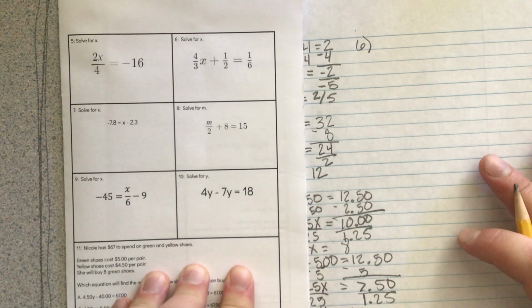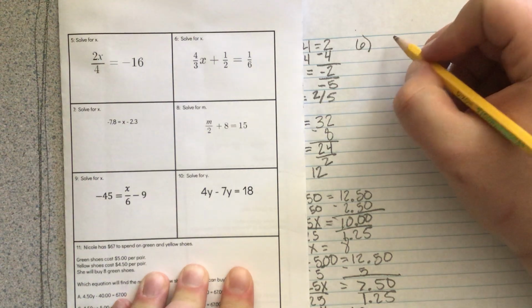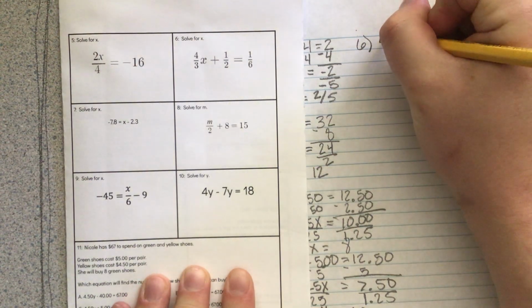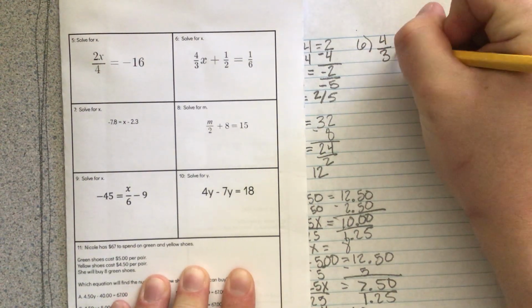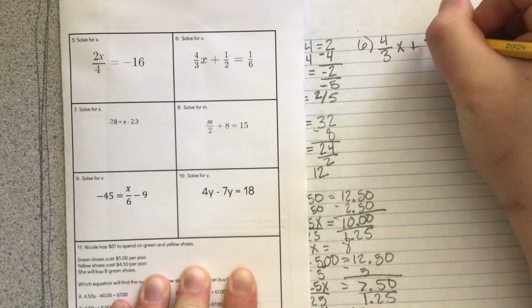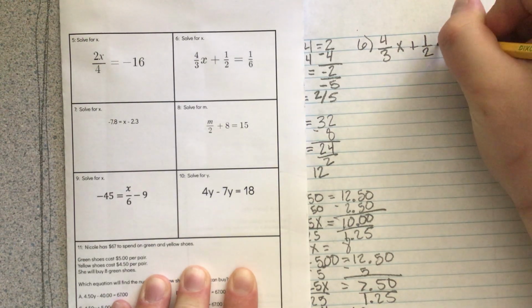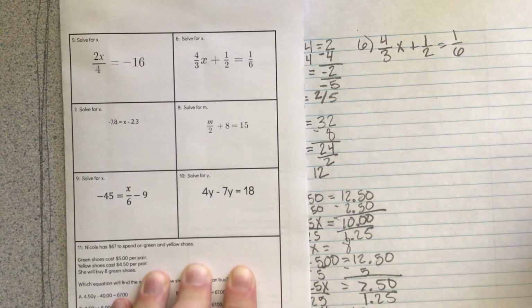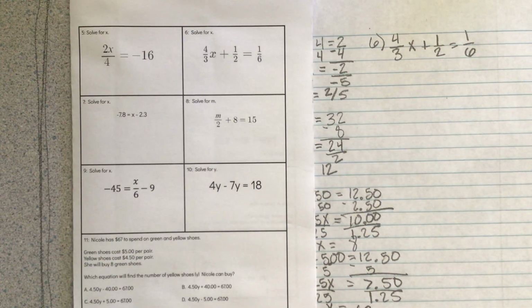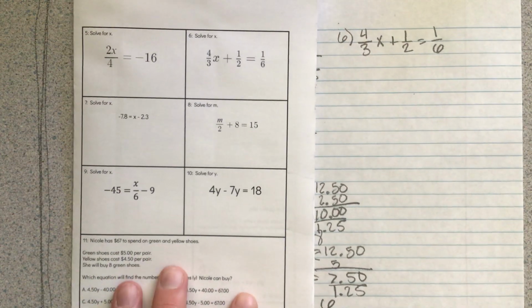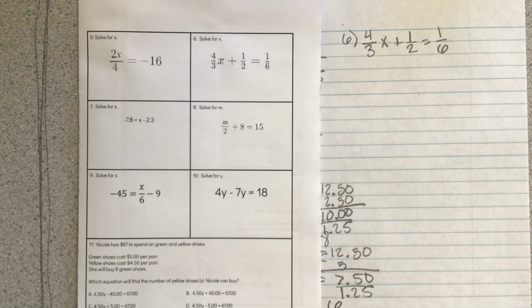Number 6. Here we do have a fraction. 4/3 x plus 1/2 equals 1/6. I'm going to assume you're going to be doing your fraction calculations with a calculator, so I'm going to kind of do them in my head. But each calculation that I'm making, why would we not do it on Desmos?